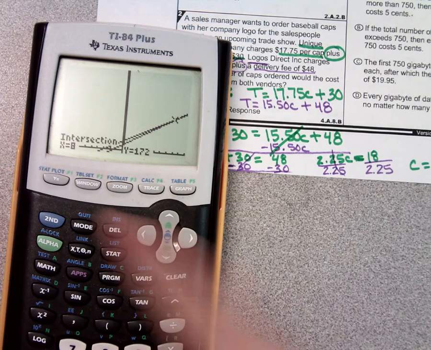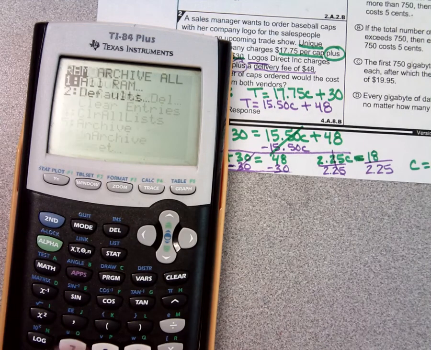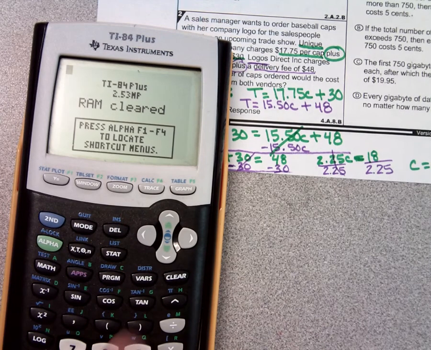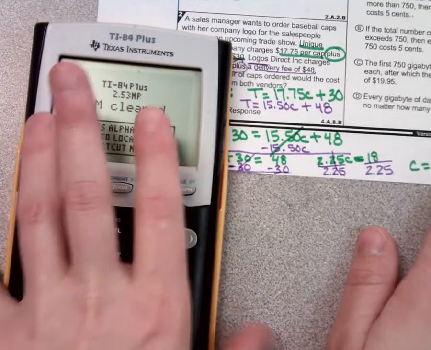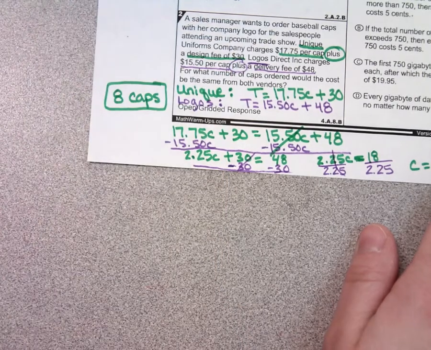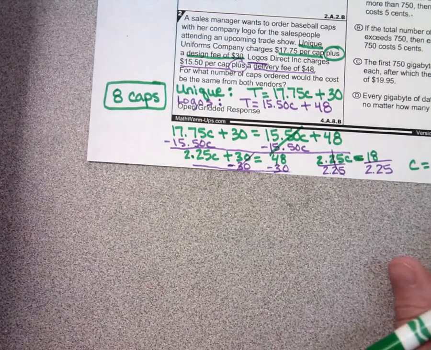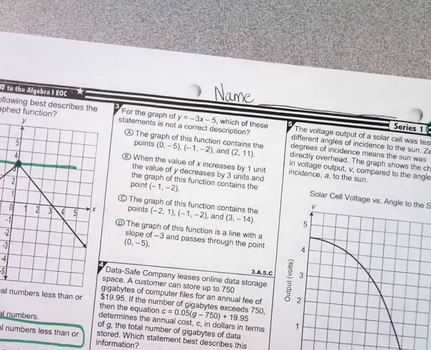Okay, I'm just going to go ahead and go second plus 712 in my calculator and just clear all that off of there. I could do that a variety of ways, but that way's pretty nifty. All right, moving on. Number 3.